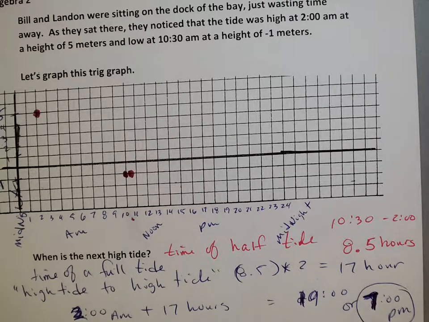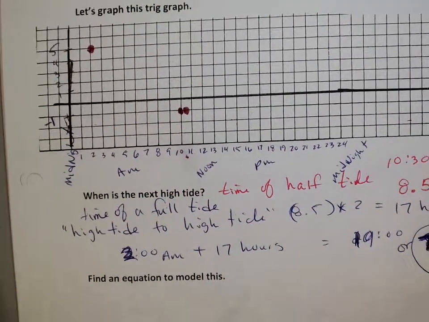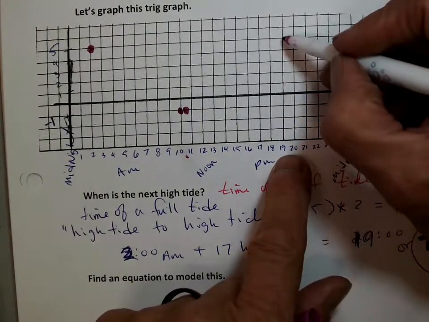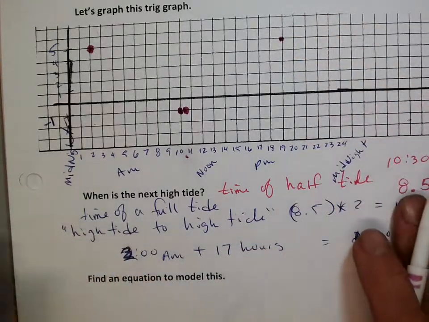Okay, now, so my next high tide is either 1900, as far as the military time, or 7 o'clock p.m., all right? Now, an equation. Here's what we need. First of all, if I were to go ahead and put in my 1900, right? And I'm going to try and sketch in my curve.